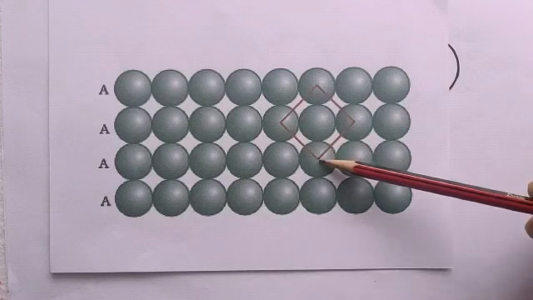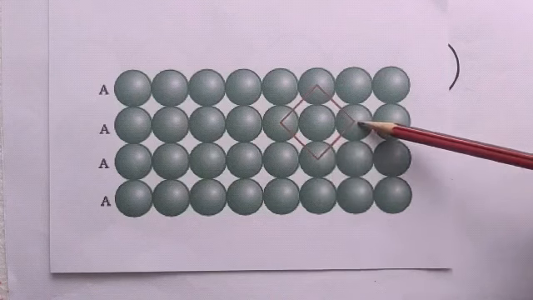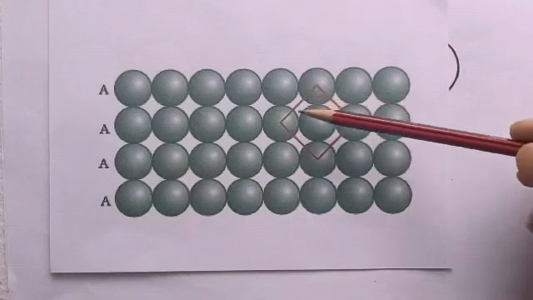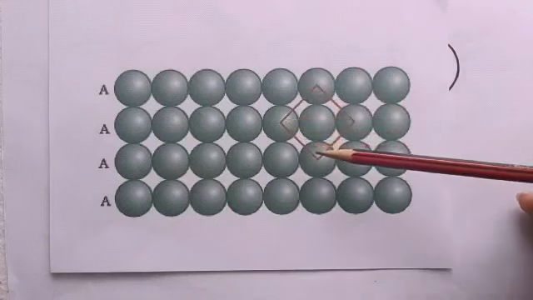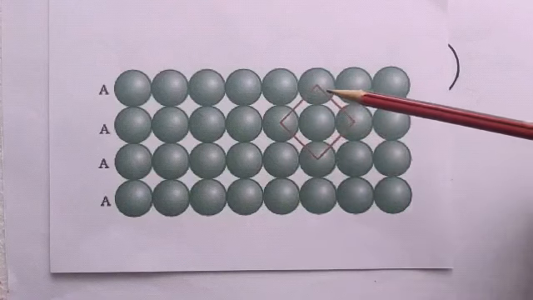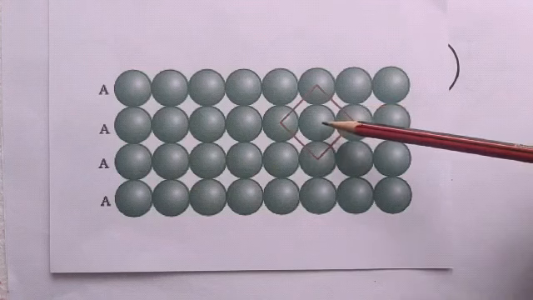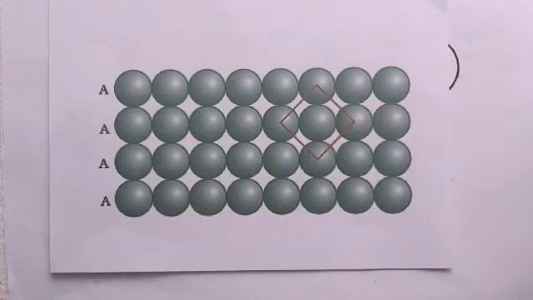So we have joined it. This line is starting from the center of this sphere and is touching the center of this sphere, and then we have used this line. Actually, we have connected these 4 spheres together by these lines, and this shows the coordination number for this sphere which is at the center. So this is how it is working.